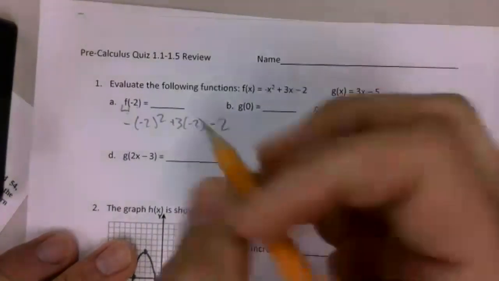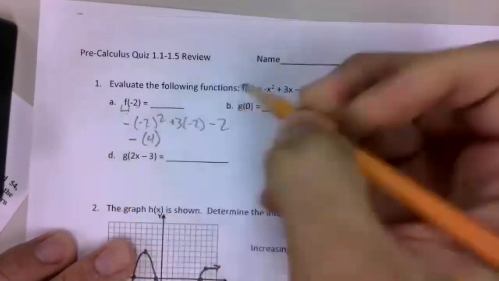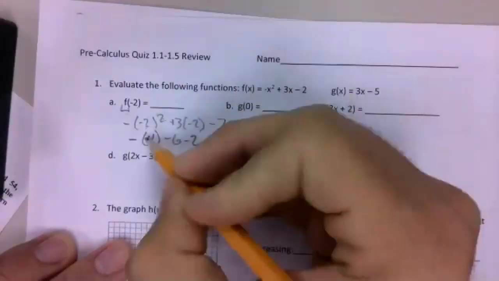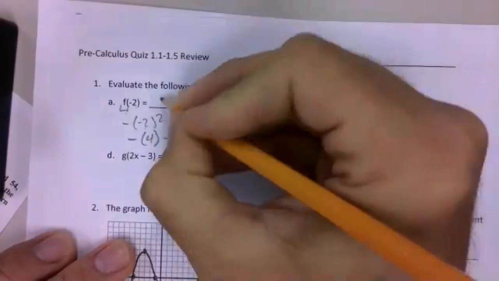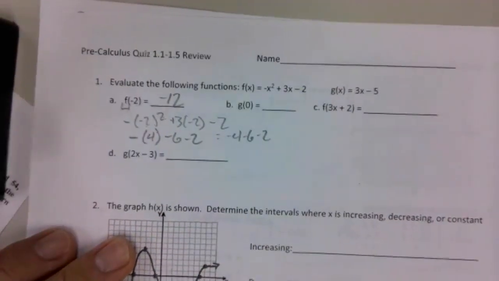If I do it by hand, I've got the opposite of -2 squared is 4. 3 times -2 is -6 minus 2. Well, the opposite of 4, that's -4 minus 6 minus 2, which is -12. I actually think this is easier to do by hand. Less likely to make a mistake than in the calculator.